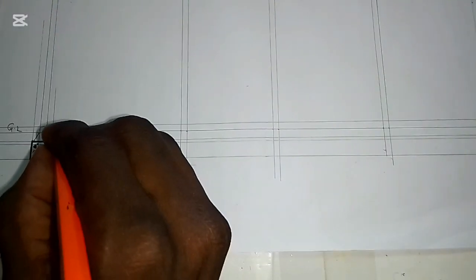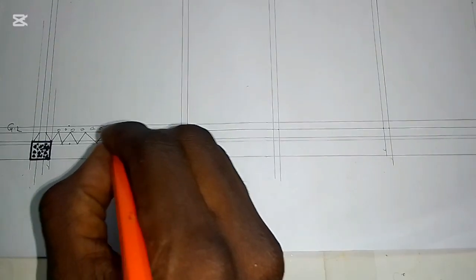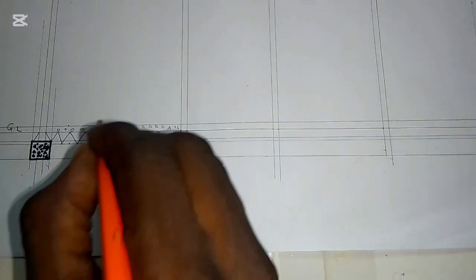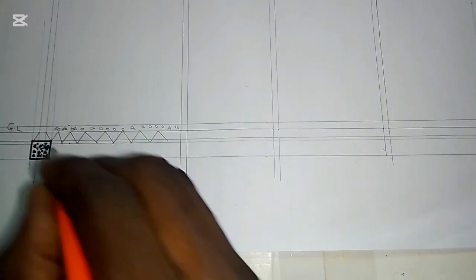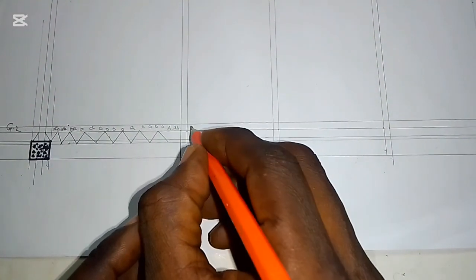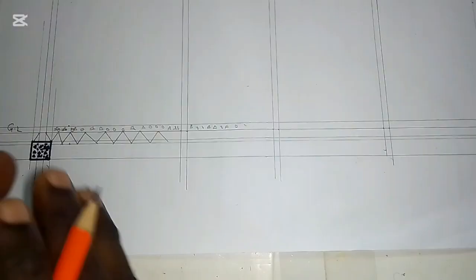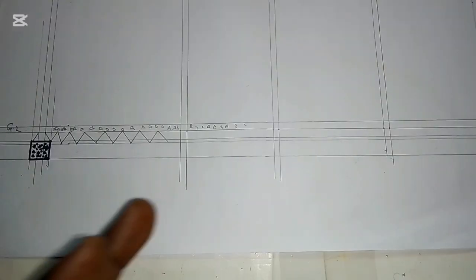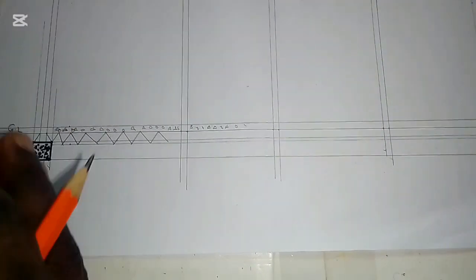Just represent it like this, and dots. Like this. So which is going to go across this way. It will go like this. So I'll finish that up as well later. I want us to see what I'm doing at this point now.